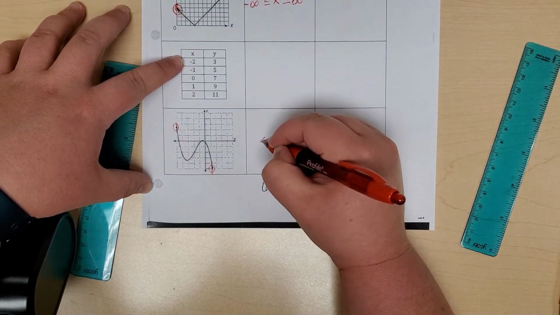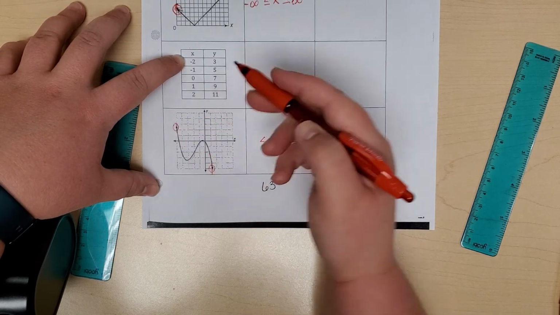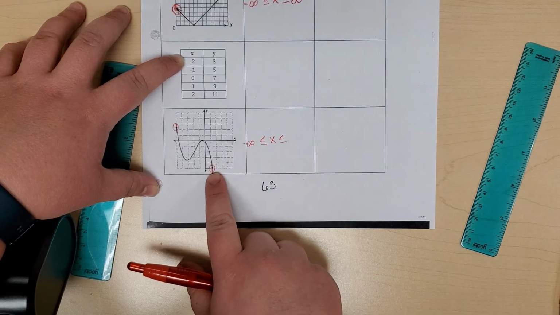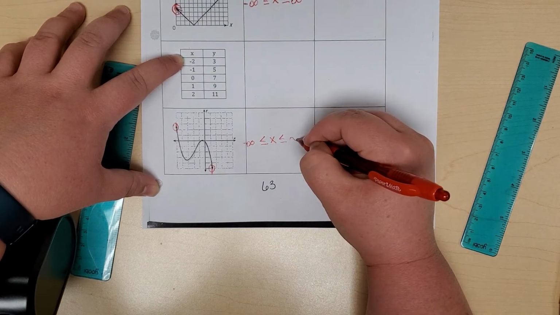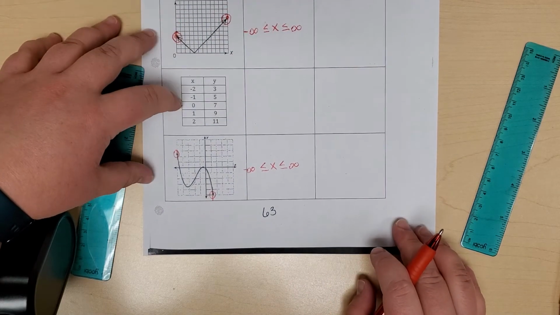So again, you're going to write less than or equal to x, less than or equal to. This arrow here means left forever or negative forever, so that's negative infinity. And this arrow right here means right forever or positive forever, which is positive infinity. All right, now the table's done a little bit differently.